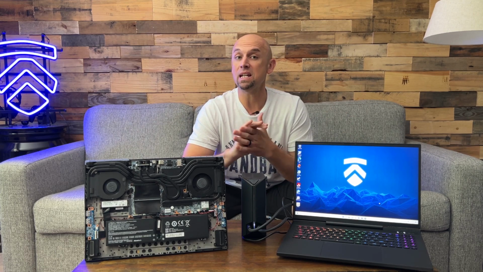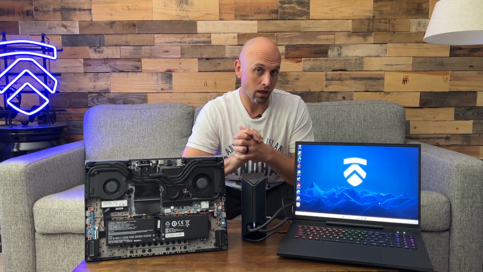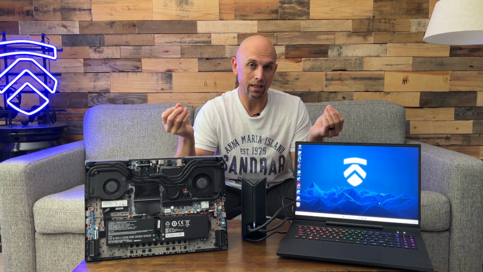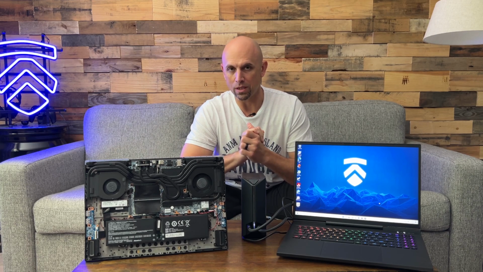The memory is DDR5 4800 megahertz on both systems. It's the fast memory, the 1RX8. These are very good and very reliable DIMMs. They're very fire and forget, which is really nice. So no differences there at all.